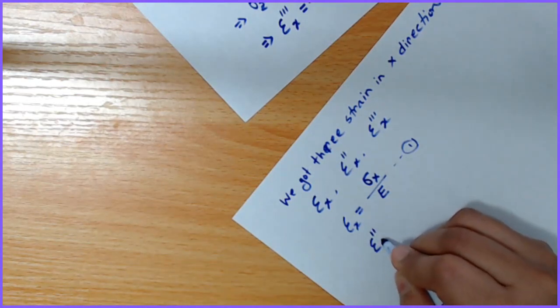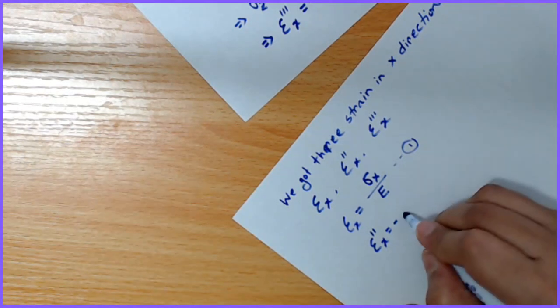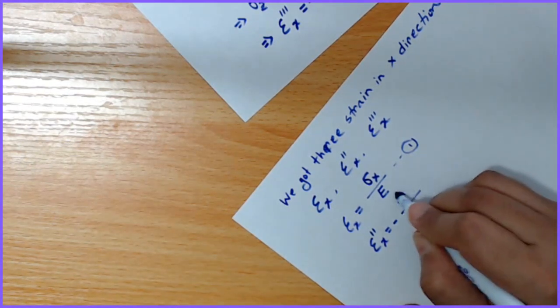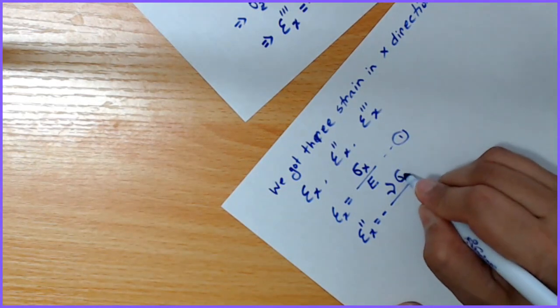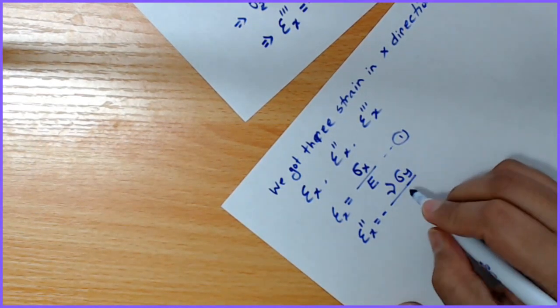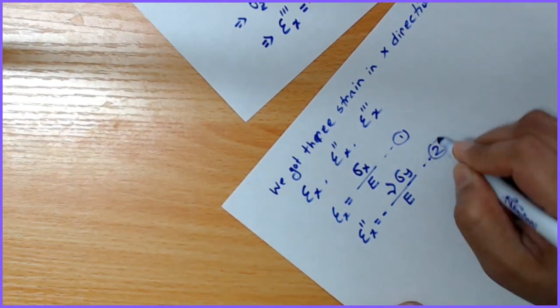Epsilon double prime x is equal to minus nu sigma y divided by E. That is equation number 2.